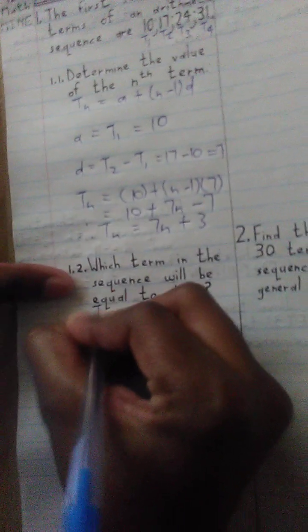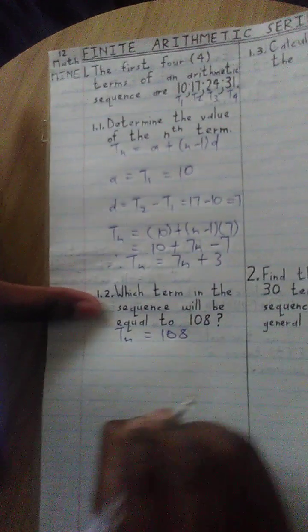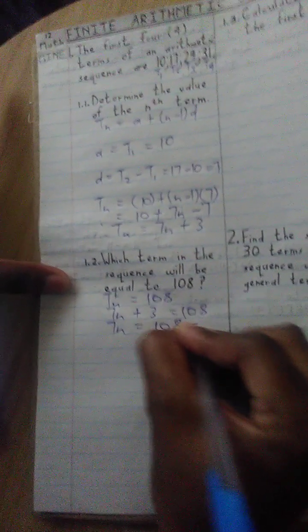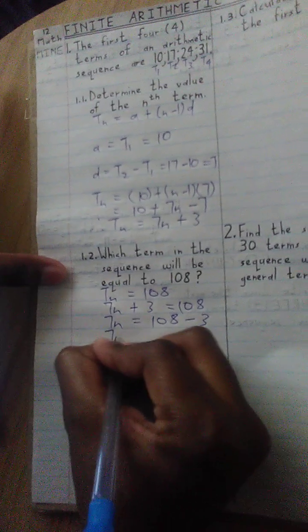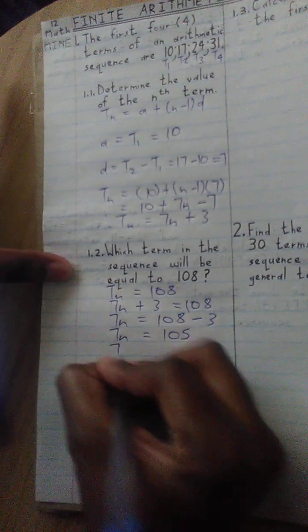And then 1.2 asks, which term in the sequence will be equal to 108? So we just know that Tn is equal to 108. We know the formula for Tn is 7n plus 3. 108 minus 3 is 105.